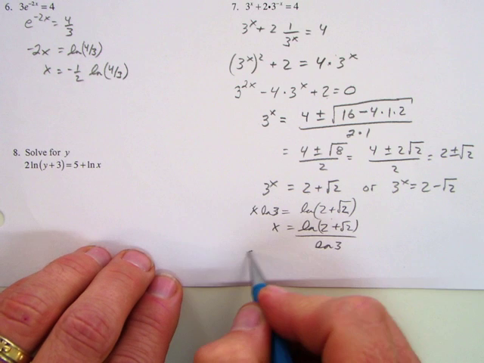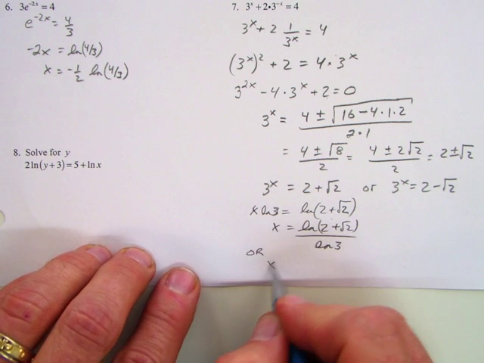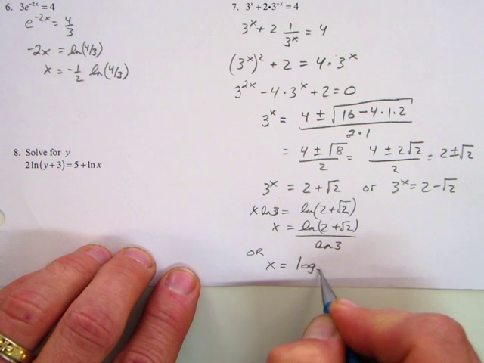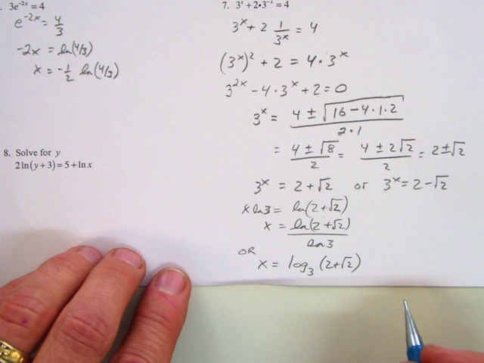What if you weren't thinking ln of 3, but wanted to take log base 3 of both sides? We could say x equals log base 3 of 2 plus root 2. That's not a problem. You can do either one.